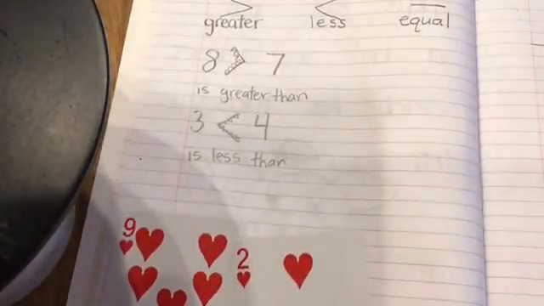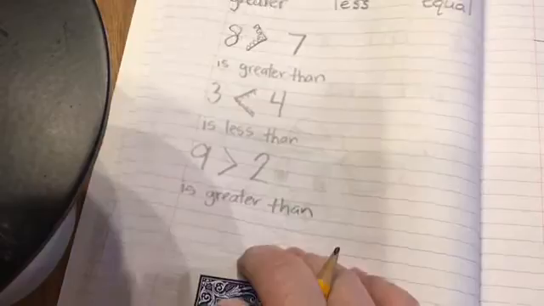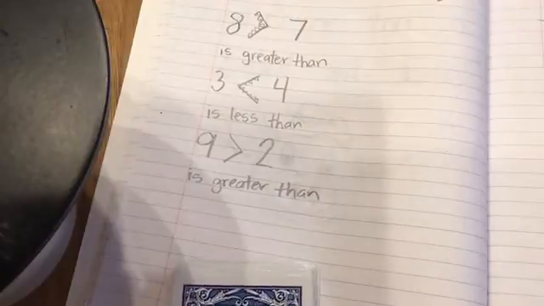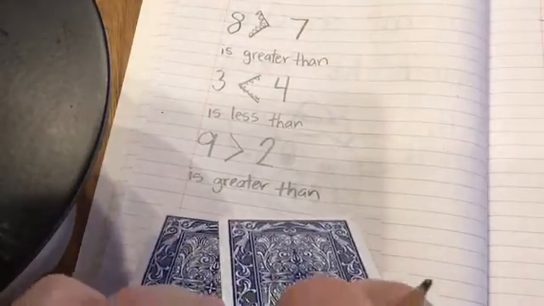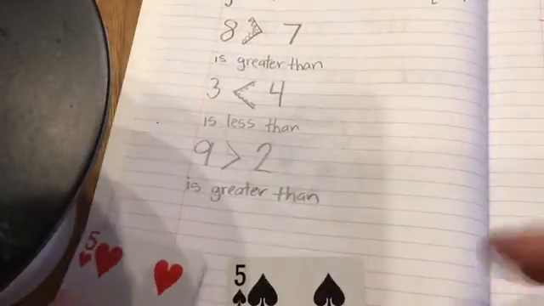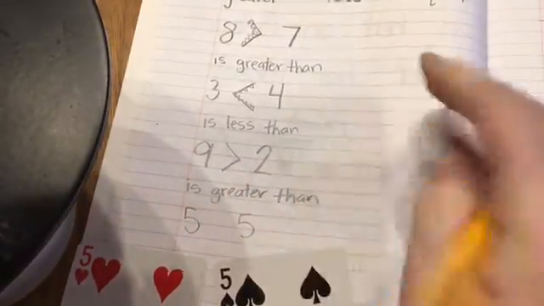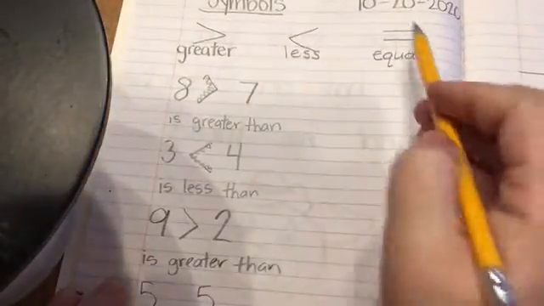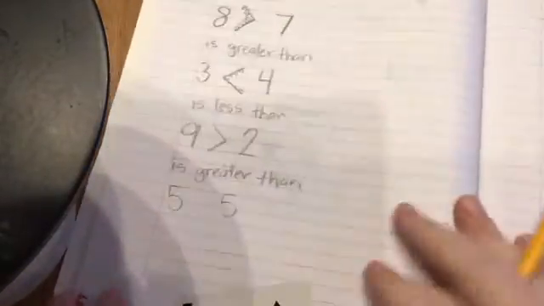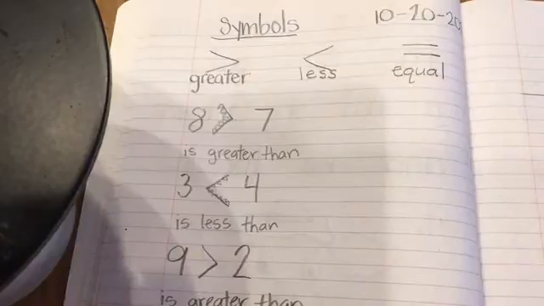All right, let's write it. 9 is greater than 2. All right, let's do another one. 1, 2, 3. I have 2 5s. 5, 5. Which symbol will I use? Equal. 5 is equal to 5.